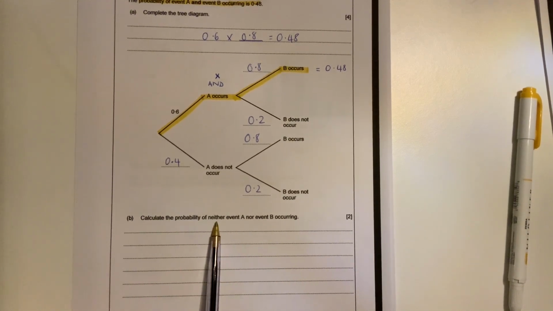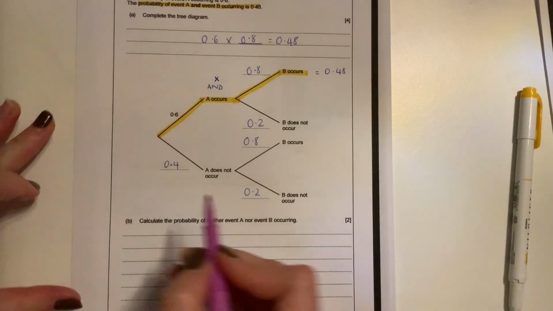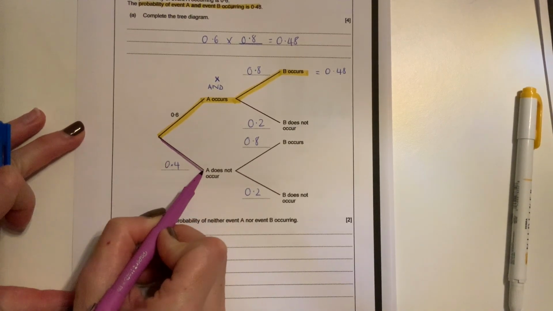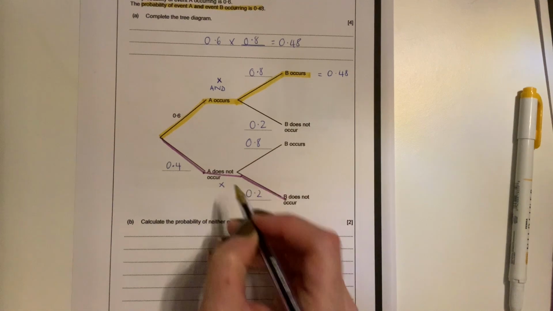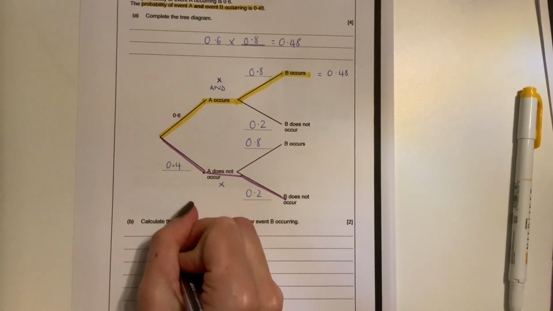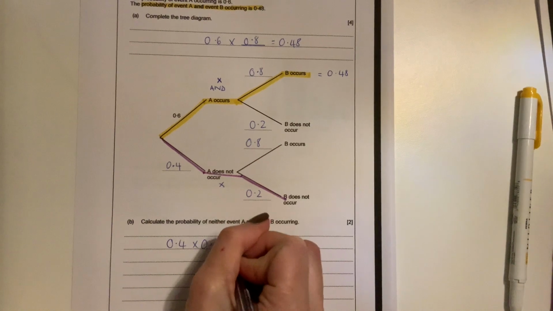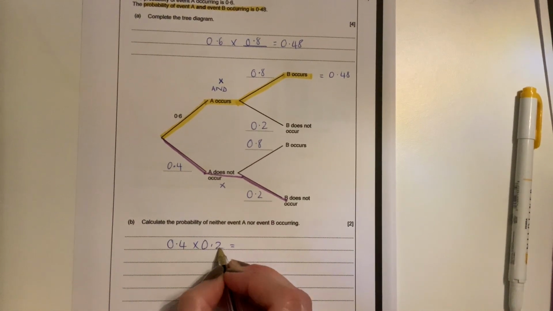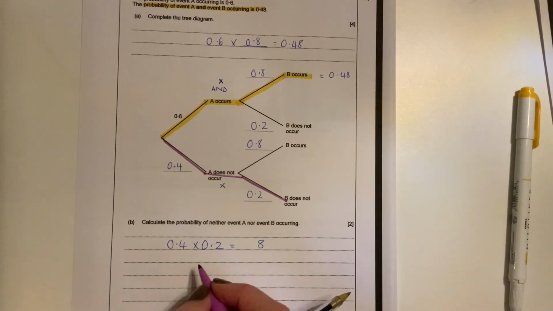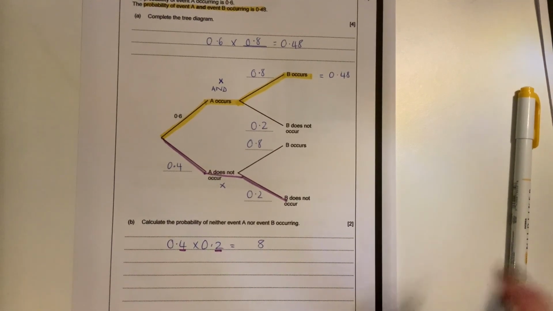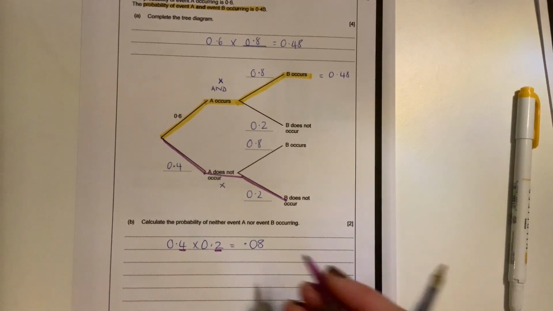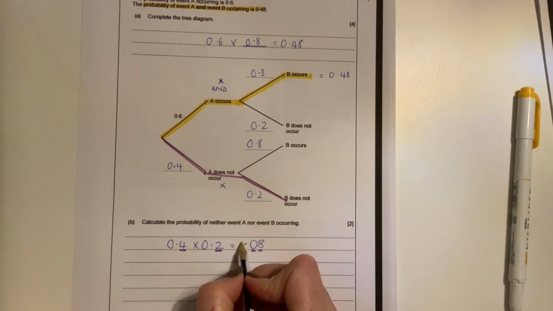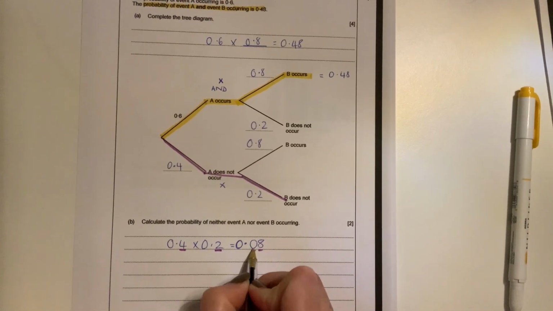Right, the last part. Calculate the probability of neither event happening. So neither event A nor event B happening. So that means we're following this path here. So A doesn't happen and B doesn't happen. So again, we've got that word and, so we're going to times these two probabilities. 0.4 times 0.2, well, 4 times 2 is 8. And this is how I always do it: there's 2 numbers after the decimal point in the question, so there have to be 2 numbers after the decimal in the answer. So the answer is 0.08.